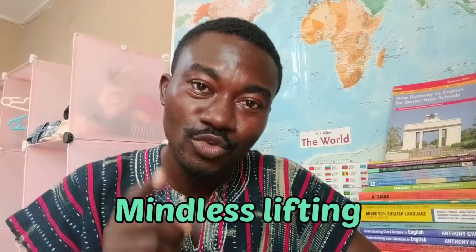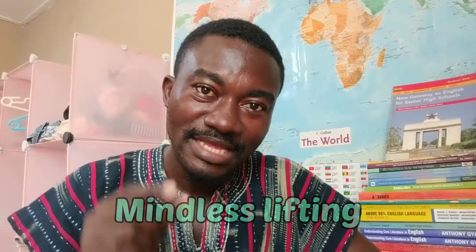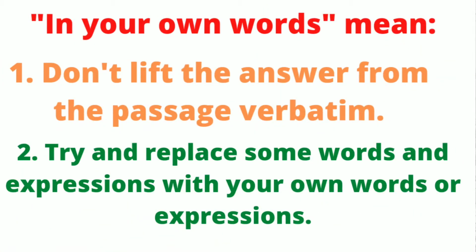So as a student who wants to pass your summary exam, this is what you should do. When you identify the answer in the passage, try and see if you can explain some expressions that are used in the answer yourself, or whether you can replace given vocabularies or phrases in the answer yourself, or whether you can substitute other expressions in place of the ones that are used in the answer.